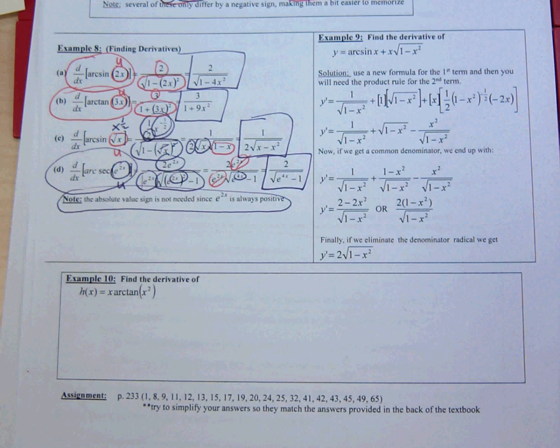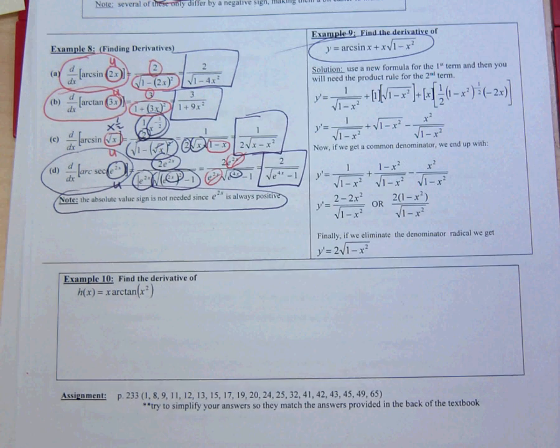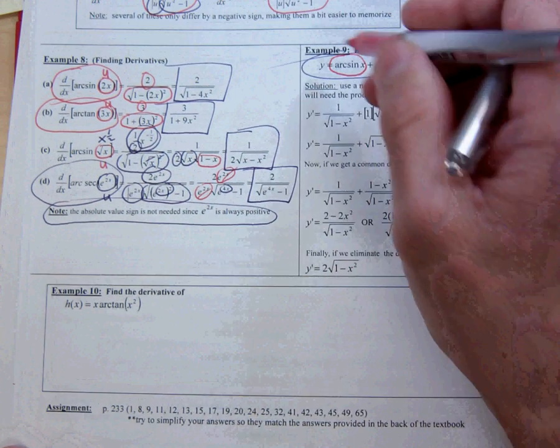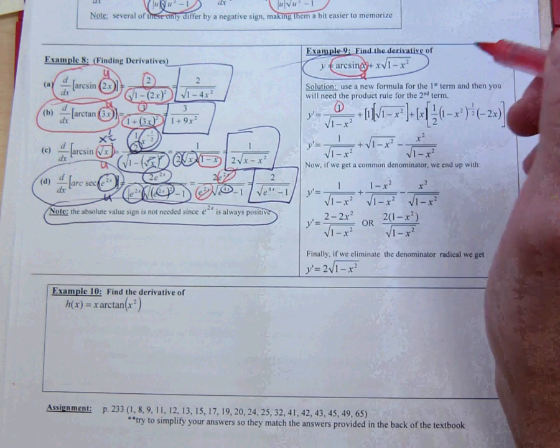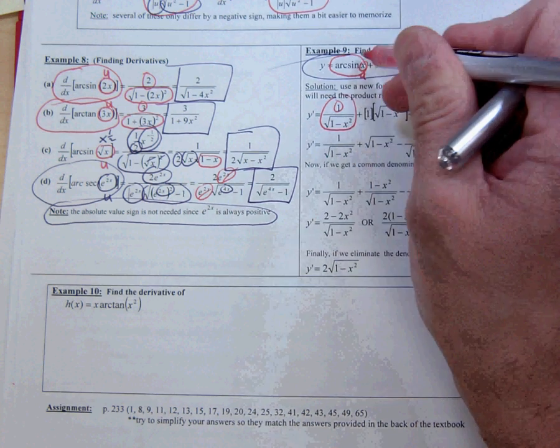Can you handle that? All right, now this one's pretty nasty, so watch what I'm doing here. To take the derivative, I have to start by taking the derivative of that, and that's just the simple formula, right? That's my u, and so I take the derivative of u, which is 1, over the square root of 1 minus my u squared. So everybody agree that's just the derivative of the first piece?